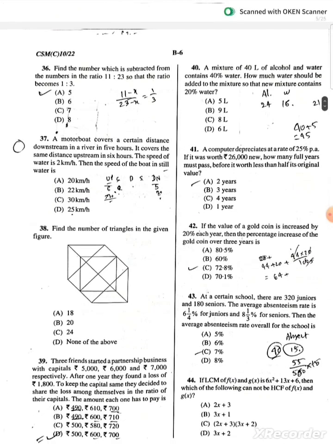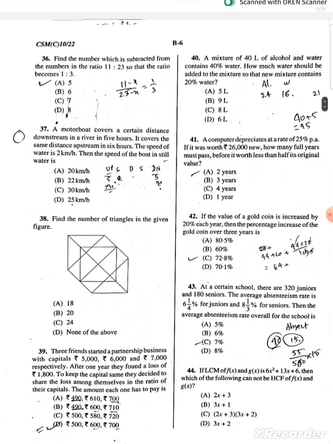Find the number which is subtracted from the numbers in the ratio 11:23 so that the ratio becomes 1:3. It's A, 5. A motorboat covers a certain distance downstream in a river in 5 hours. It covers the same distance upstream in 6 hours. The speed of water is 2 km per hour. Then the speed of the boat in still water is 22 km per hour. Option B.